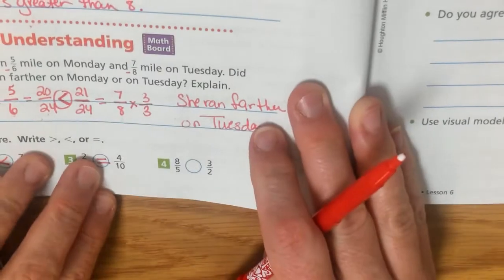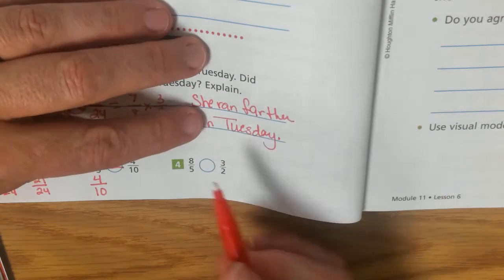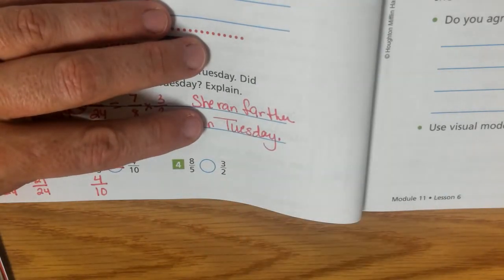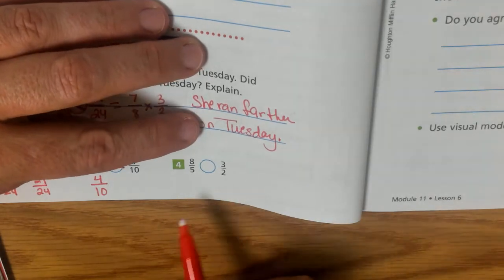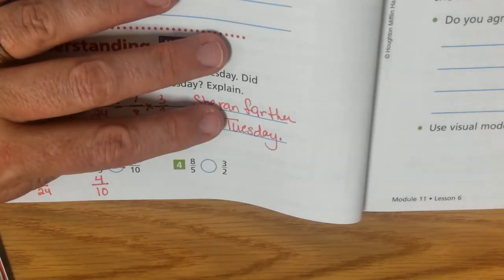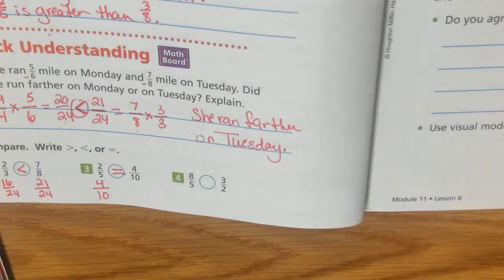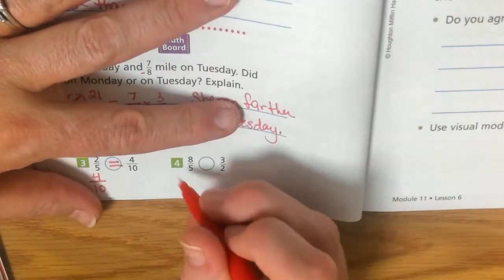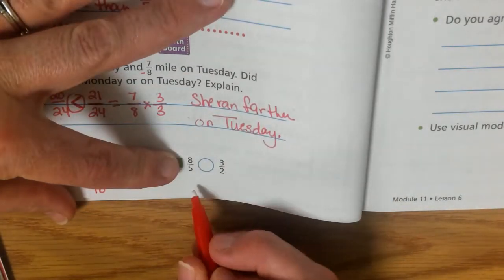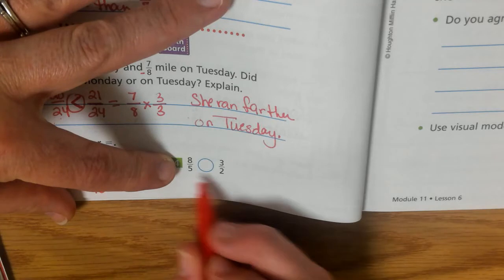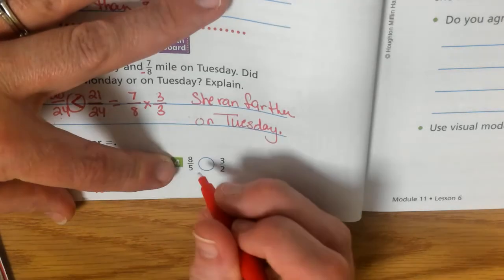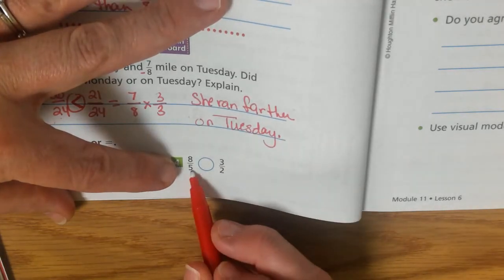Then we have 8/5 and 3/2. And both of these are improper fractions, right? But we'll keep them improper for this problem. So again, I'm going to do the denominator. I like the denominator. It makes it a lot easier for me. But if you wanted to do the numerator, that's fine. So we want to get these to be a common denominator. I know I can multiply them by the opposite denominator. So 8/5 I'm going to multiply by 2 over 2.